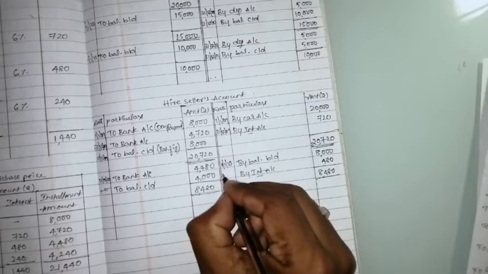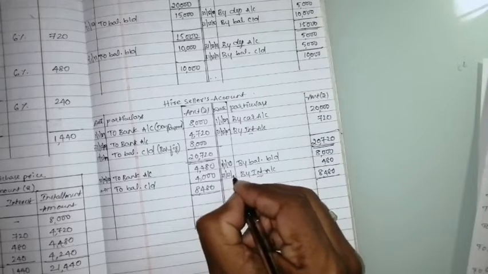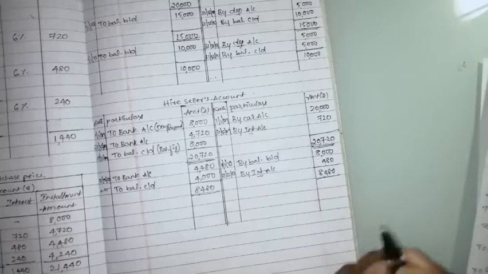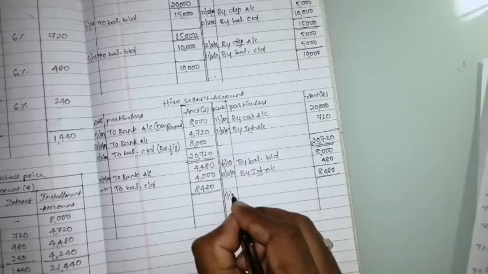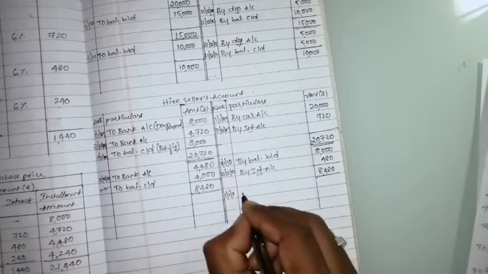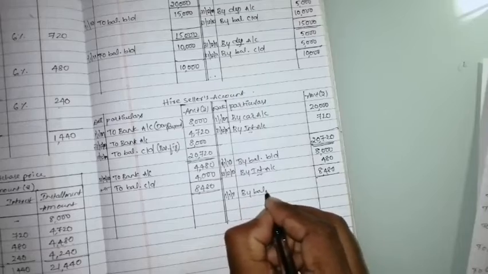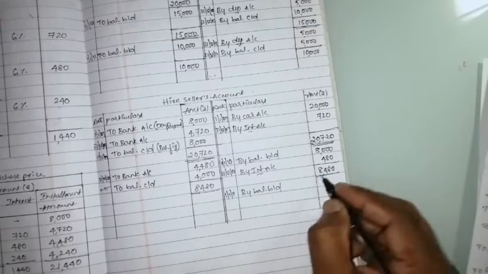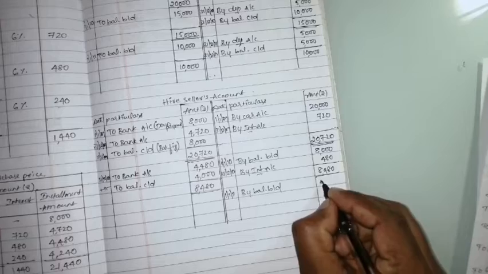Next, 1/1/2011, by balance brought down, how much? 4,000.